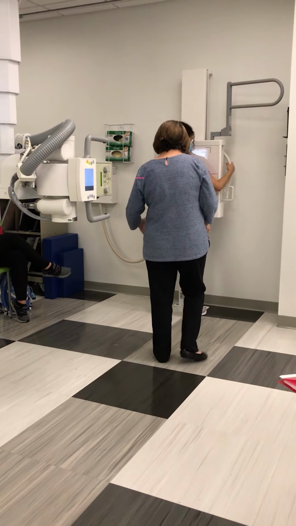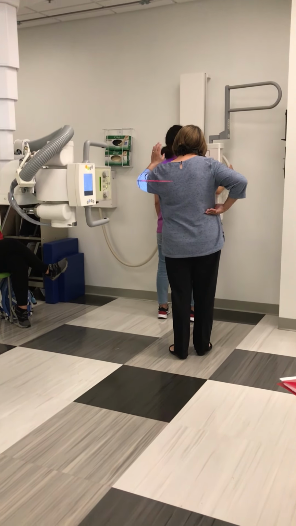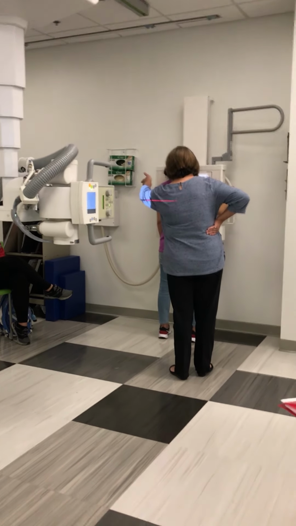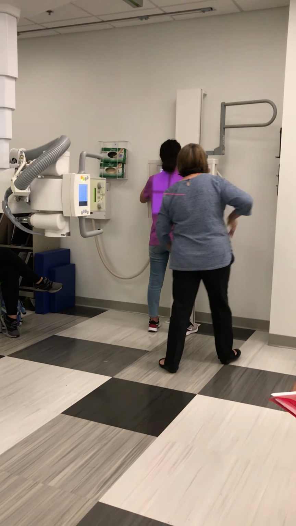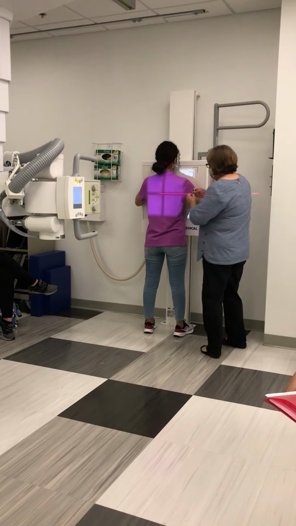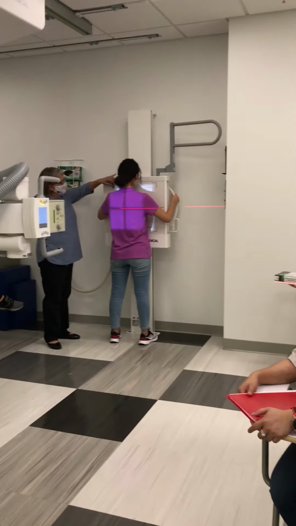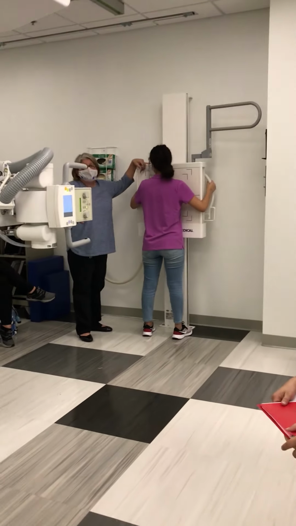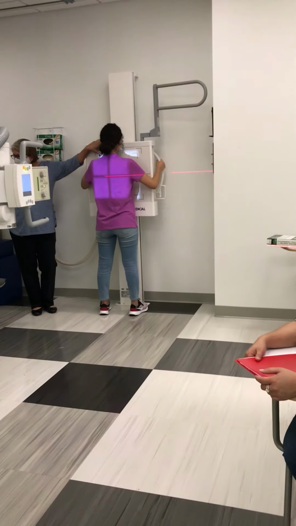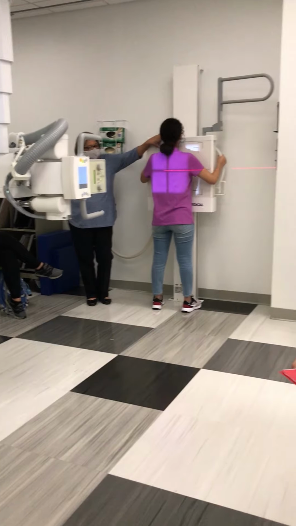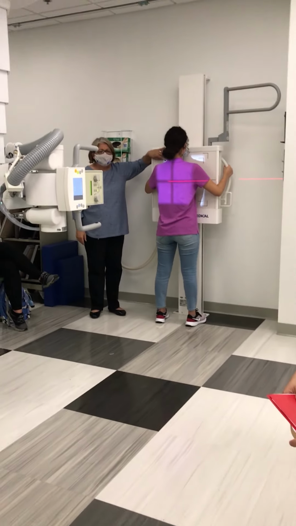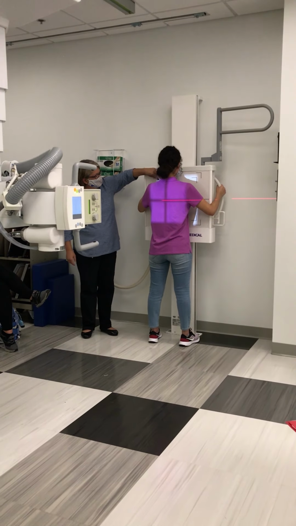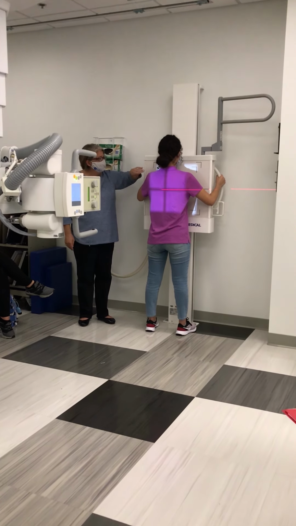All right. Now, grab that handle that's in front of you on your left as well. I'm going to use my left marker. I'm placing my marker in the light superiorly on this side.